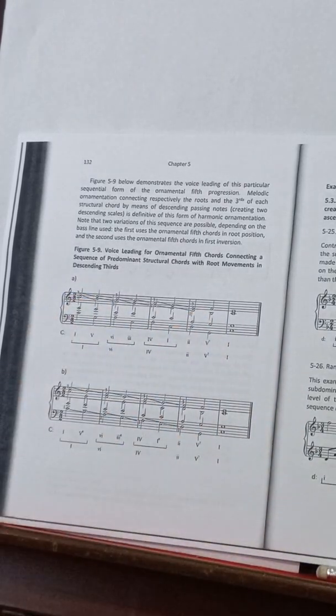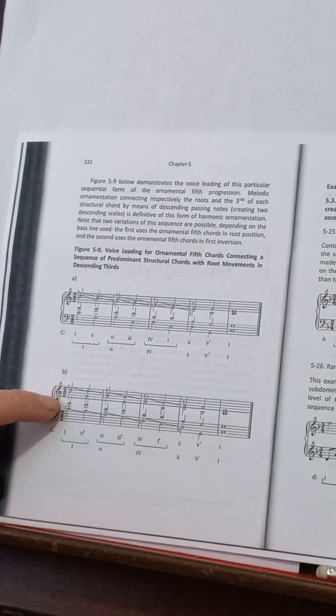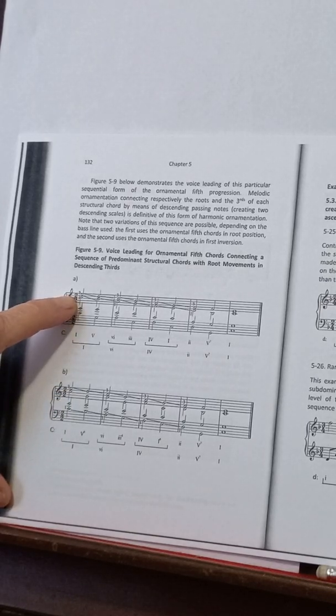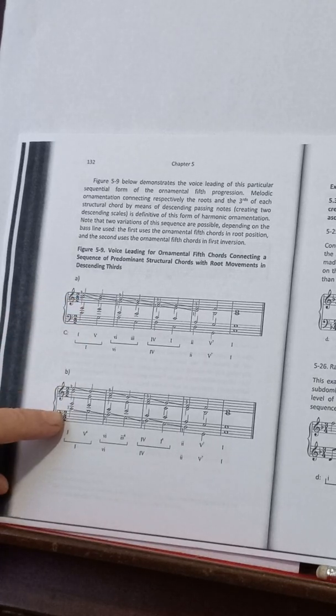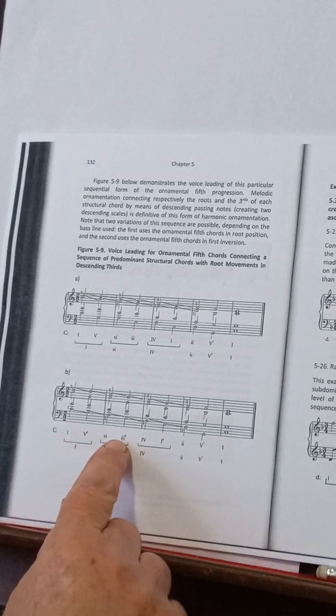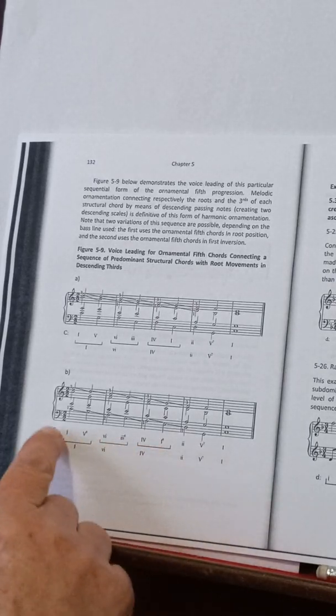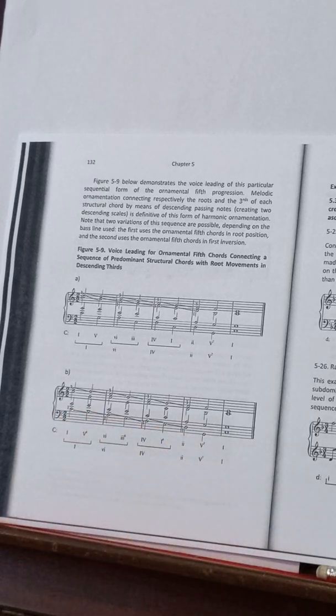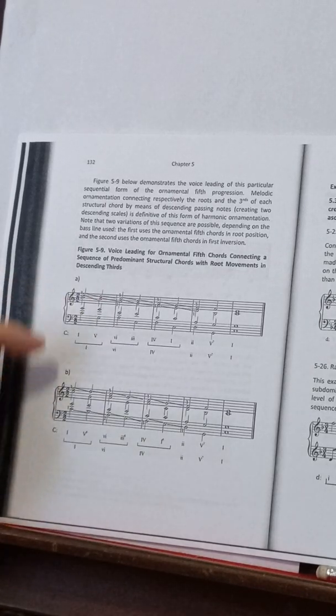You swap those two around. Can you see that's what I've done at B? I've taken what was the bass and put it into the alto, and I've taken what was in the alto and put it into the bass, so that my ornamental 5th chord is every time in first inversion, and I've created a descending scale in the bass. Those are the two forms in which you use this progression.